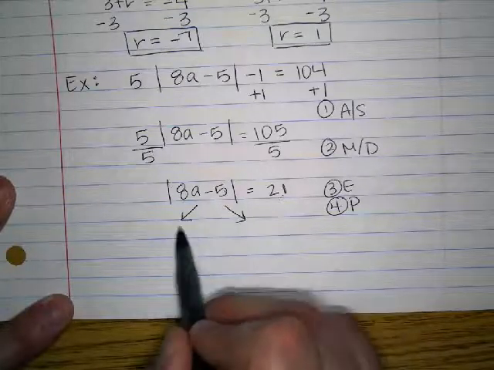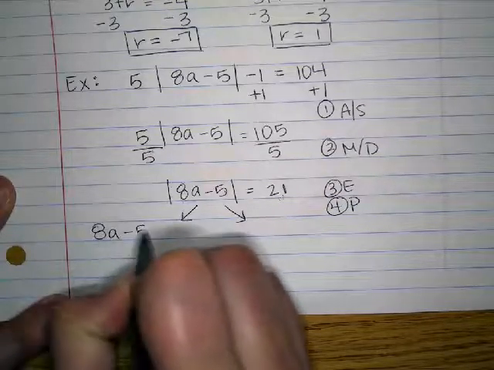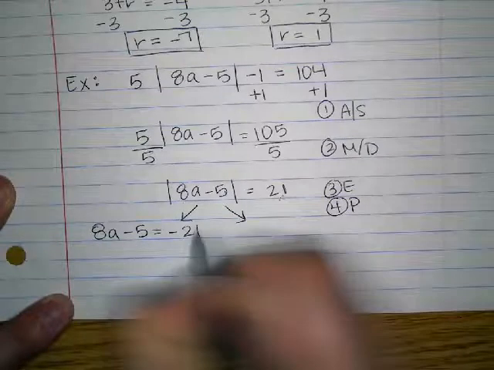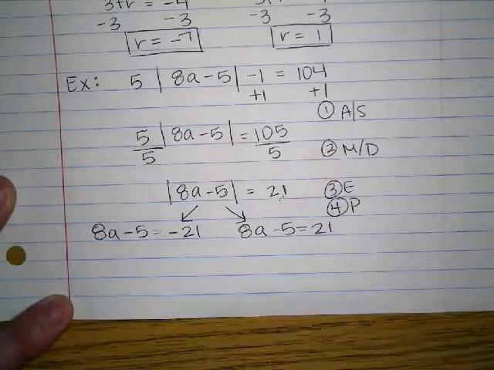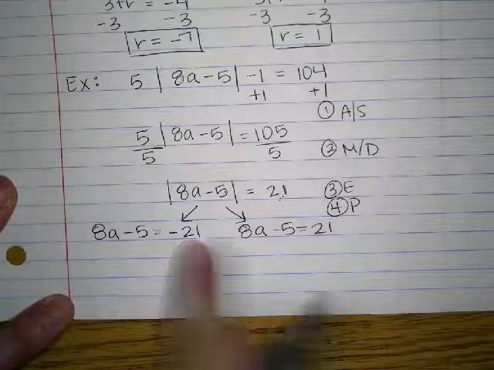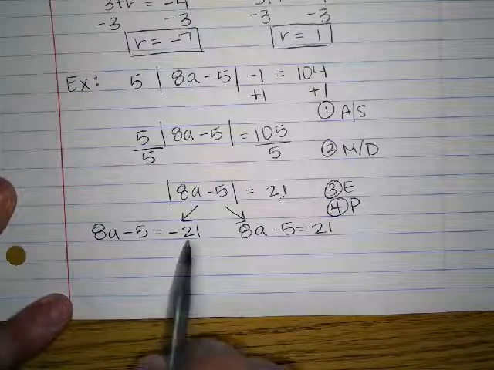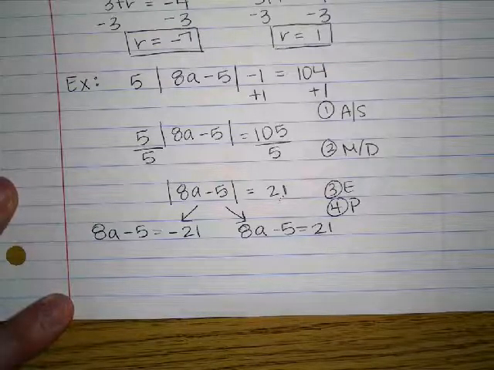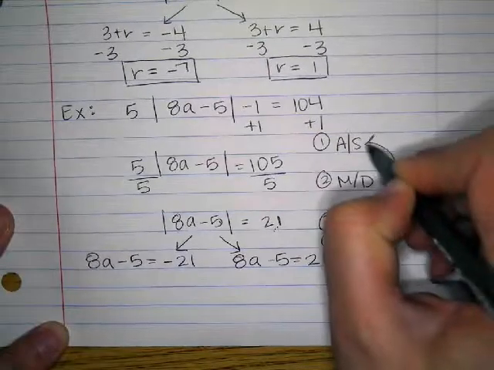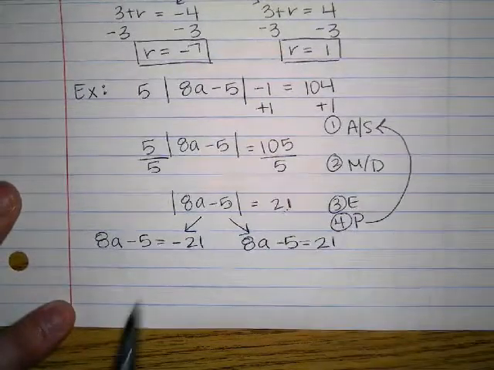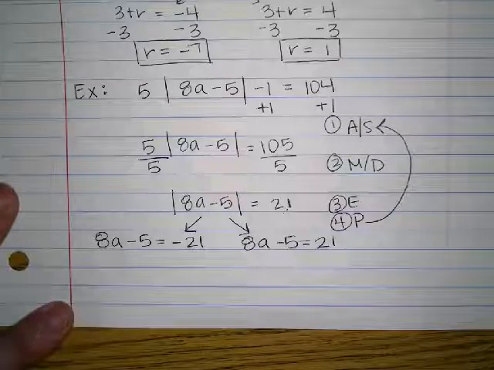So I'm going to say 8a minus 5 is negative 21. 8a minus 5 is positive 21. Those are my 2 options. But both of those are a distance of 21. It's just that one went to the left, one went to the right. They both have a distance of 21. And now I go back up to the beginning and I say, okay, let's see if there's something you could add or subtract to the other side to get the a alone. What should I do?